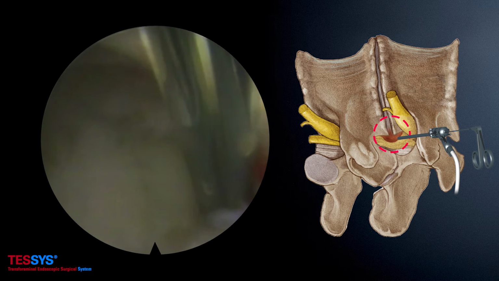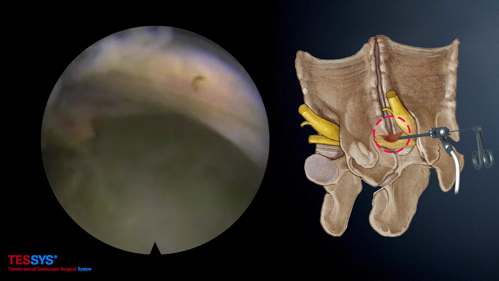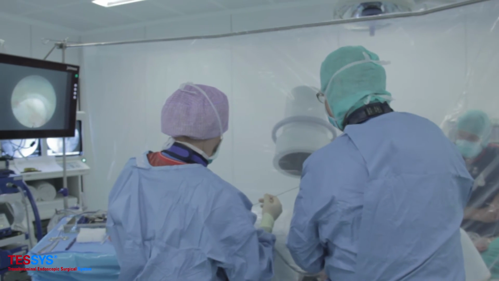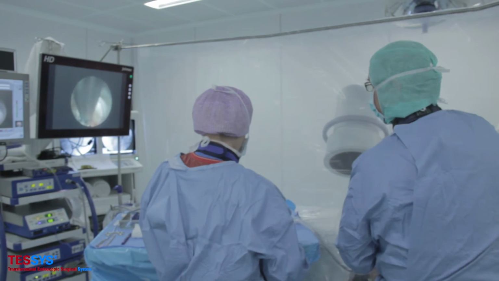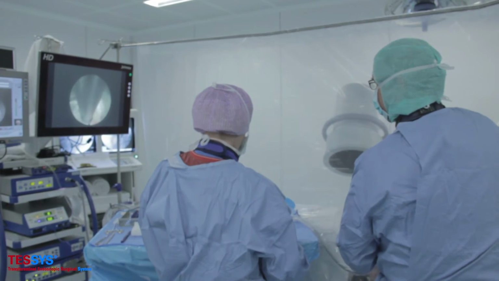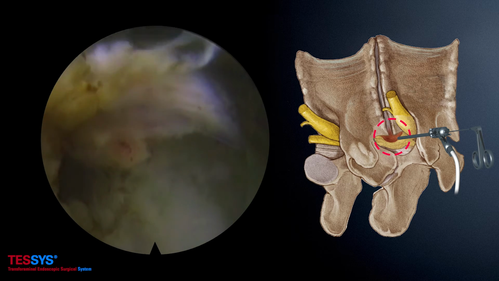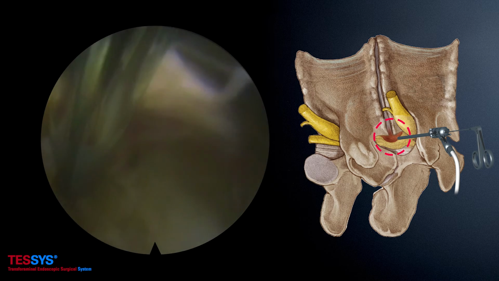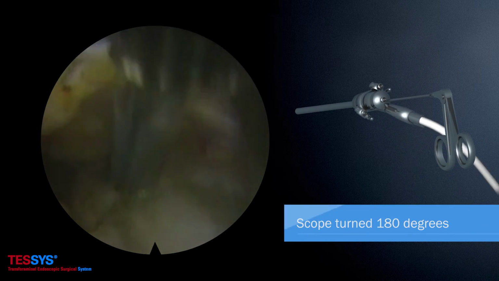Pull out the cannula and foramenoscope a little and follow and decompress, if necessary, the exiting nerve till it leaves the foramen. Now we have a clear view of the exiting nerve root L4 in the foramen, where it leaves the foramen laterally. In case of a pure foramenal disc herniation, the job is done.